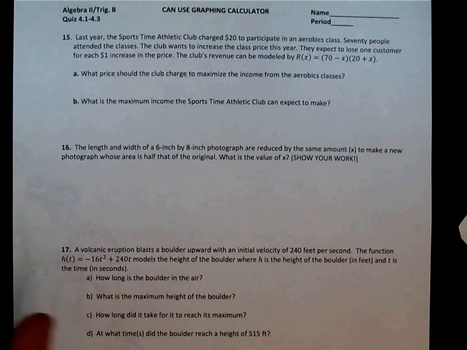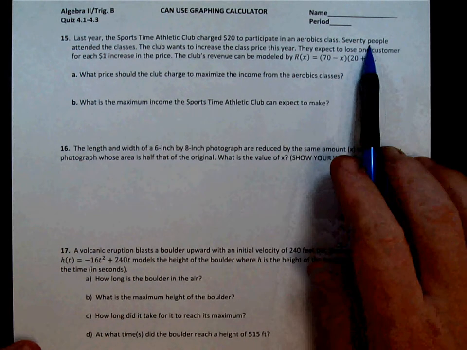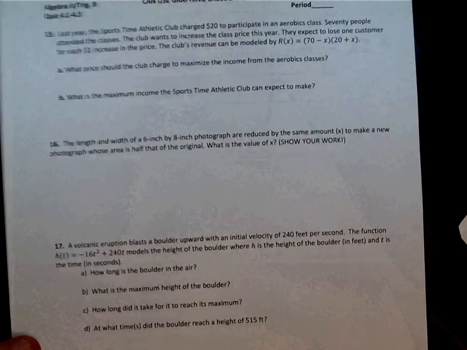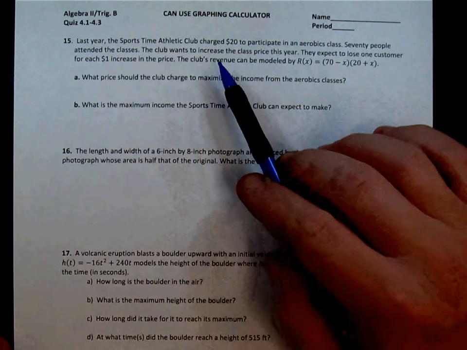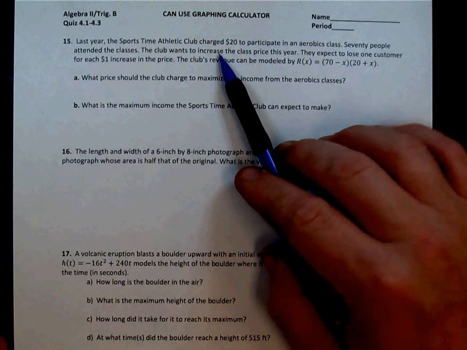Right, let's go to the back page. Word problems. All right, so we're charging money for an aerobics class. 70 people attended it when it cost $20. We're trying to maximize revenue. I'm talking about increasing the price.